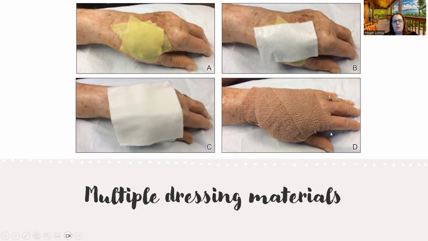You could use this over here in D, which is Coban. So it's kind of self-sticking. Whoever has seen Coban, you could wrap it around for some good compression, but not too tight. And it keeps it in place, but doesn't stick to the skin. It sticks to just the dressing. So that's pretty handy. That's Coban.